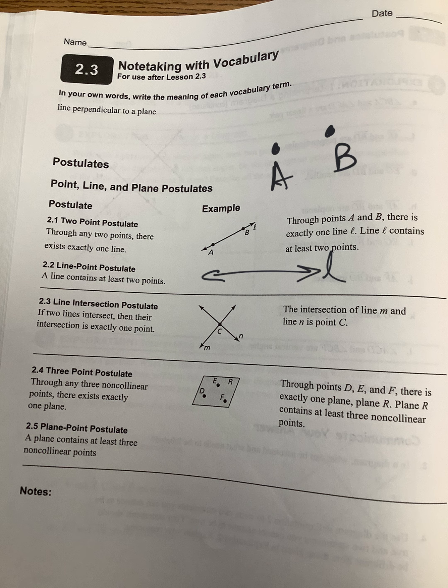So you have to give a reason for what you're saying. You can't just say, oh, because of that thing, I know there's 2 points on that line. You have to say why, how you know that. You have to give me the name. You're going to have to know the theorems. You have to know the definitions. Okay? You can't just write out a reason. You have to give me the name of the postulate.